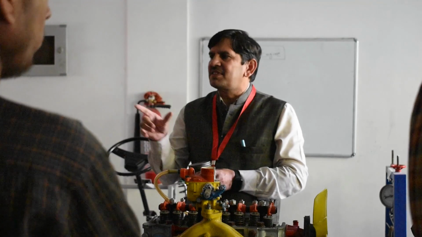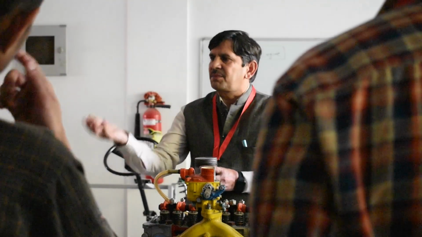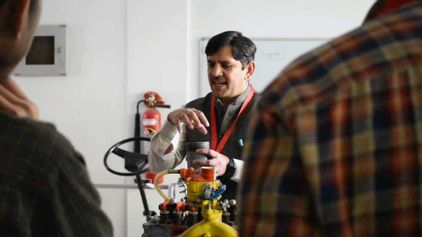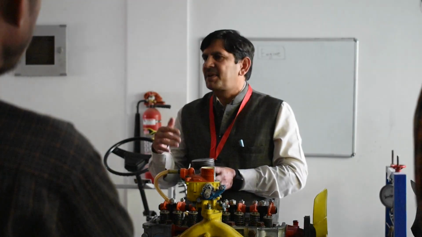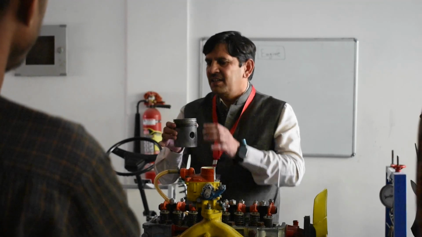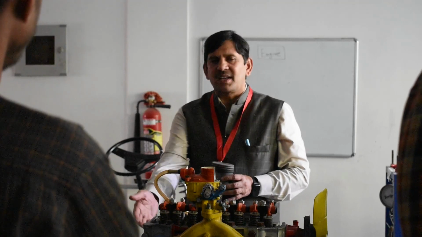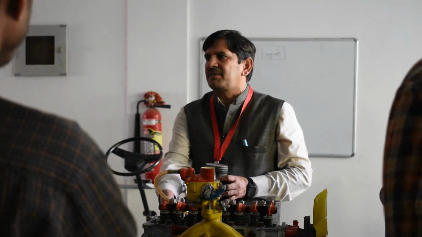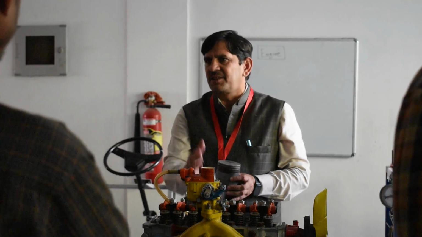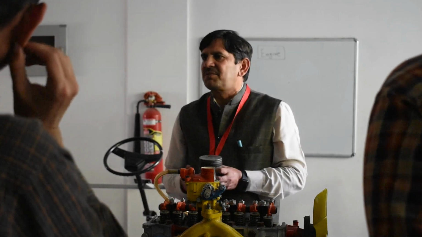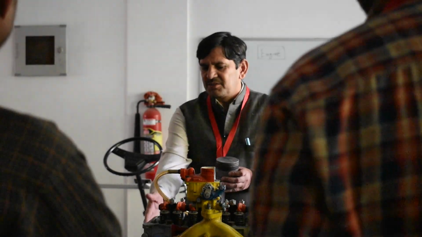So in a diesel engine, we supply the air first, inside the cylinder. That air is compressed, and then we inject the fuel, and then burning takes place. After burning, that forces the piston downward, and that motion is transmitted to the flywheel through the crankshaft and connecting rod. The connecting rod connects this piston with the crankshaft, and at the end of the crankshaft we have a flywheel. This is the flywheel where we get the rotary power.